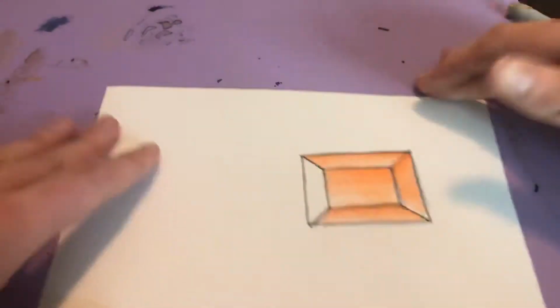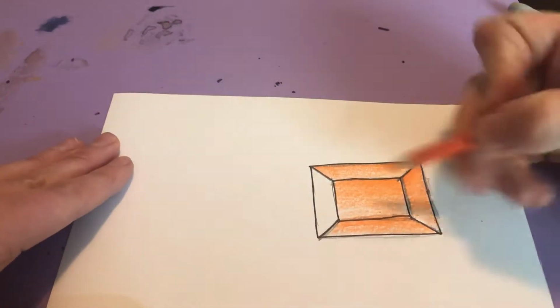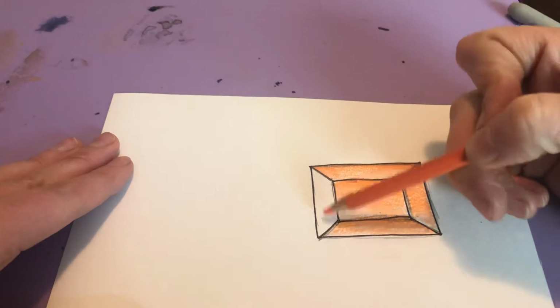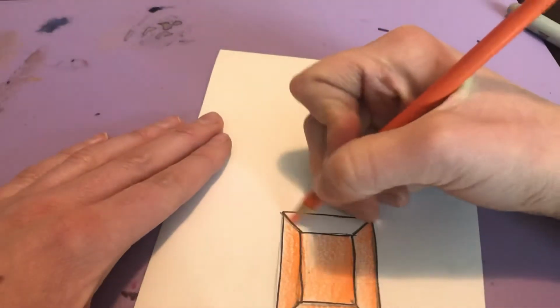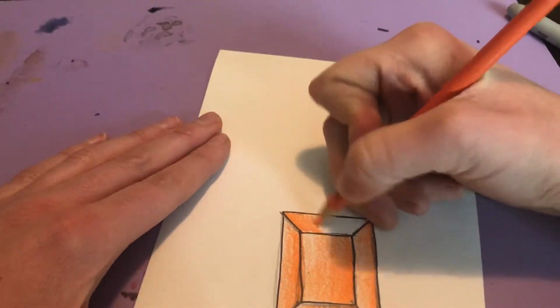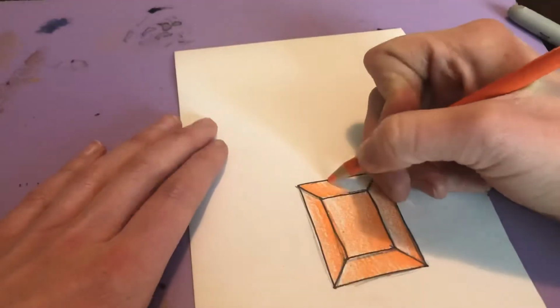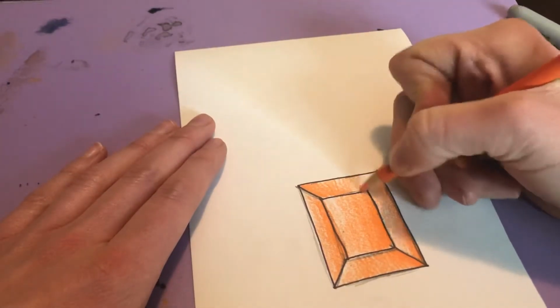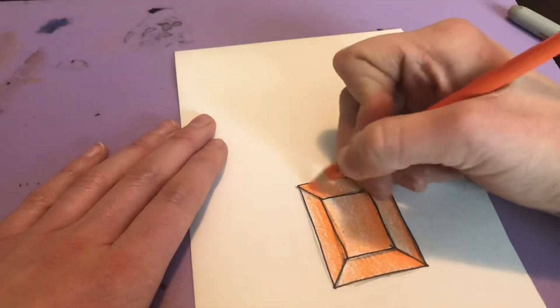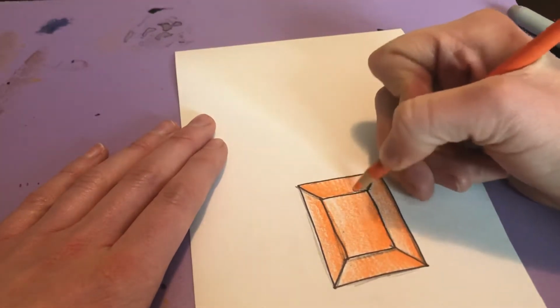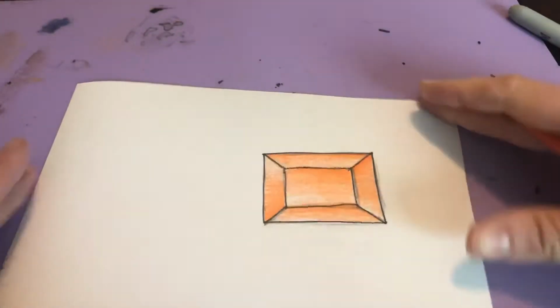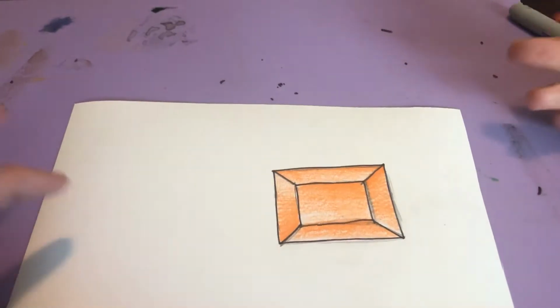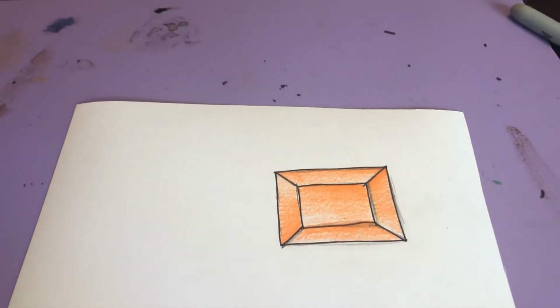Okay, so since I went dark to light this way, I'm going to go light to dark in the opposite way. So pretty simple for this type of gem. All right, and there is my first gem. Pretty simple.